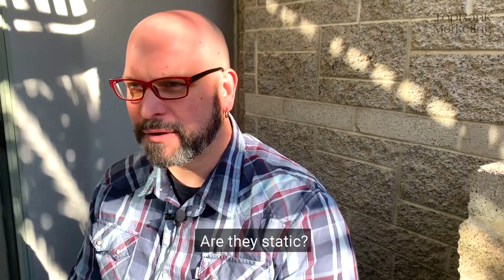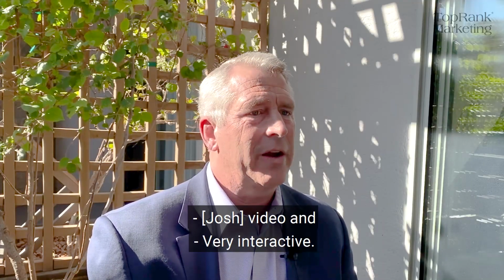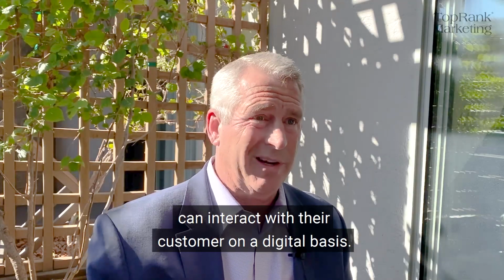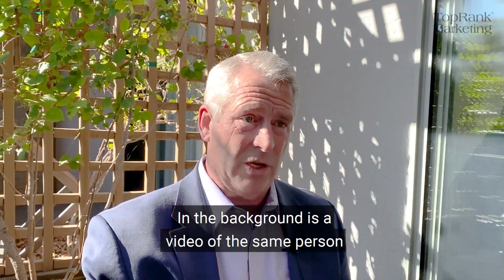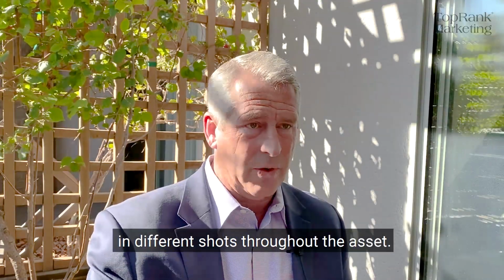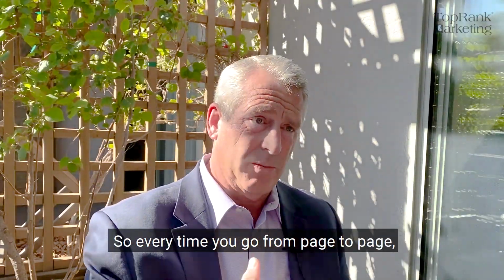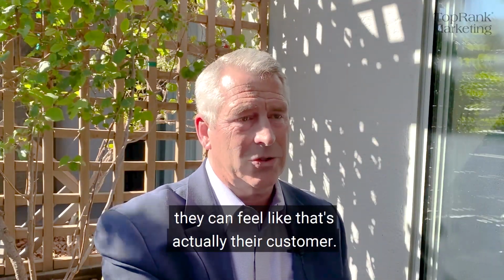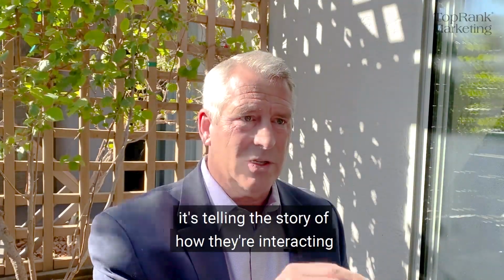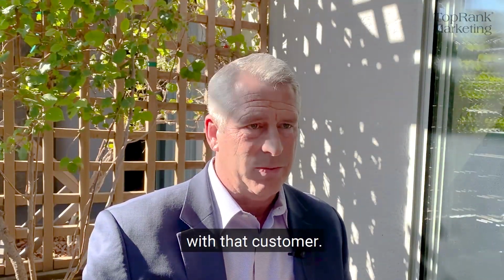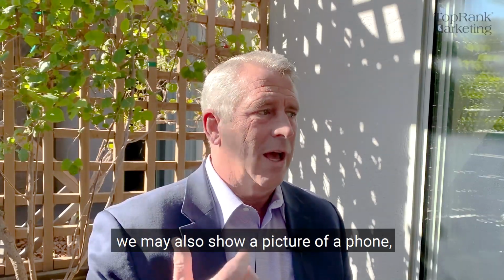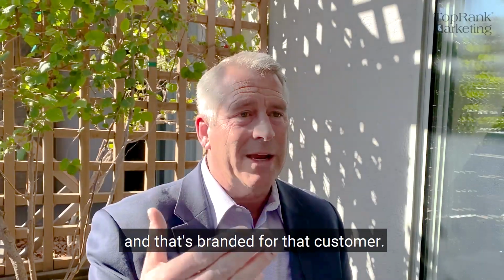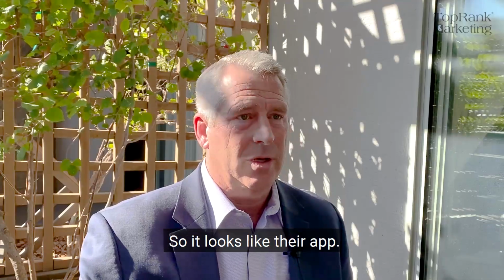Well, what do these assets look like? Are they static, or is there motion, video embedded? Very interactive. One asset that we have basically tells the story of how a bank can interact with their customer on a digital basis. In the background is a video of the same person in different shots throughout the asset. So every time you go from page to page, the video changes in the background. So when the bank is looking at it, they can feel like that's actually their customer. When they click on the dots on each screen, it's telling the story of how they're interacting with that customer. And we may also show a picture of a phone, like he's working on his phone, we'll show the phone face, and that's branded for that customer. So it looks like their app.